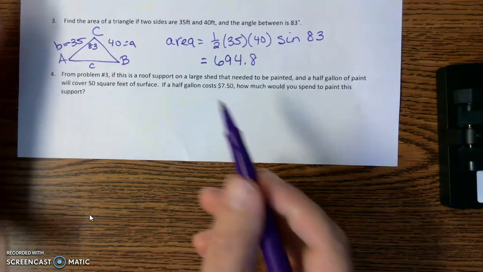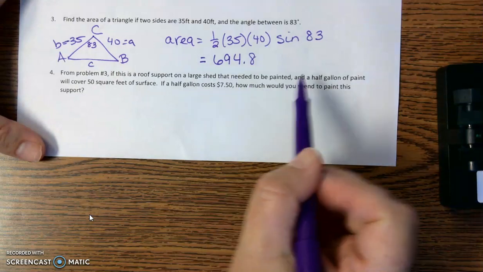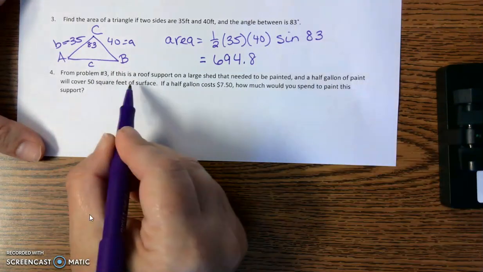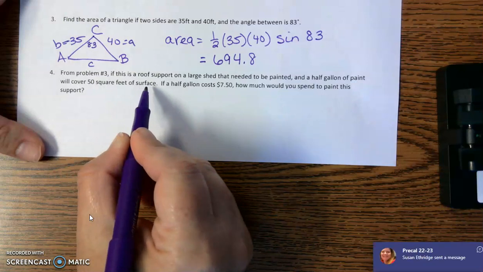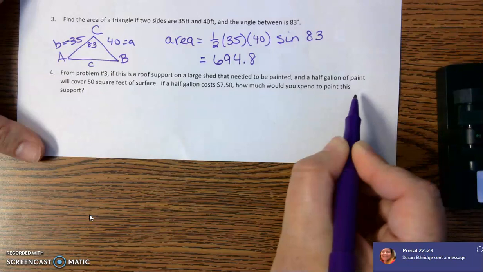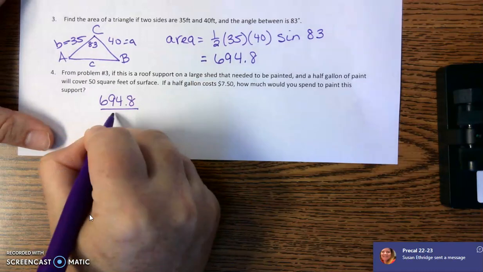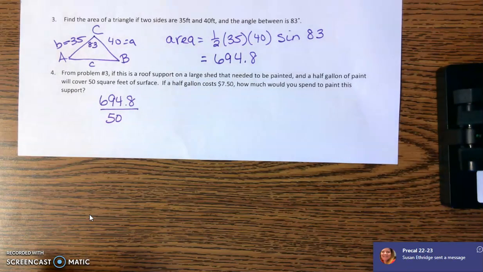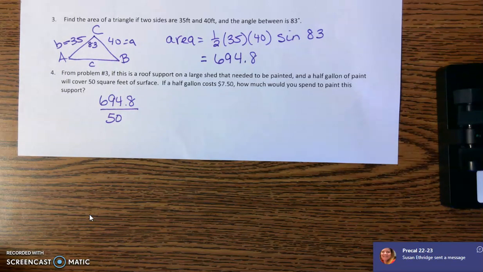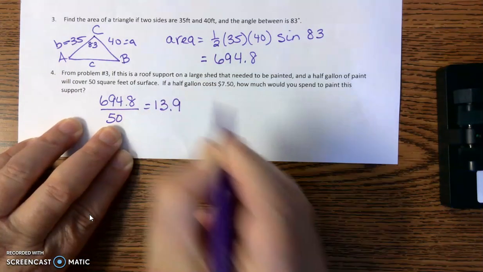Going here, it says this roof support is on a large shed that needed to be painted, and a half gallon of paint will cover 50 square feet of surface. If a half gallon costs $7.50, how much would you spend? First we take the area and divide it by 50 to get how many half gallons of paint we need to buy. So 694.8 divided by 50. Now I get 13.9.